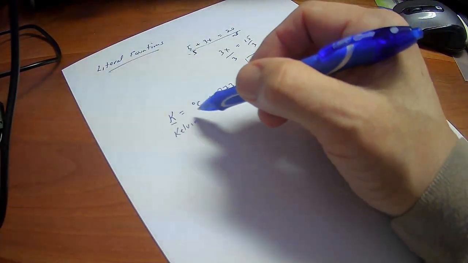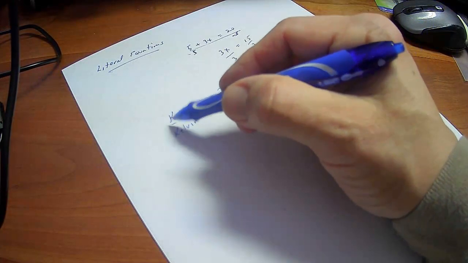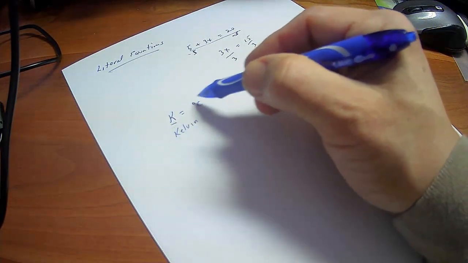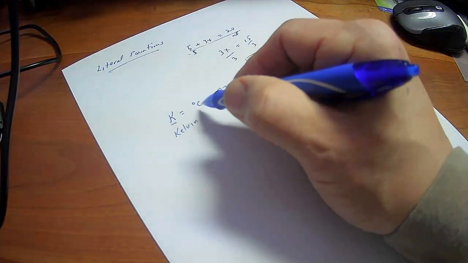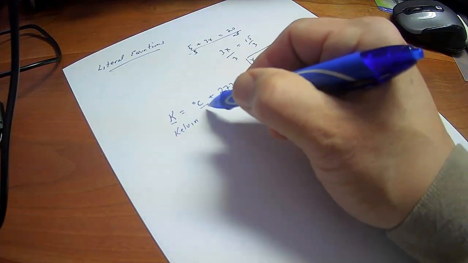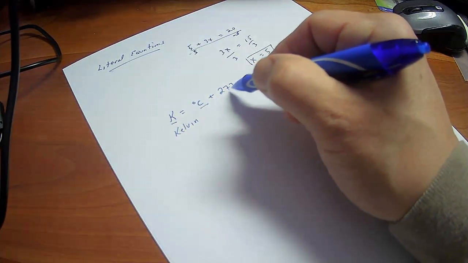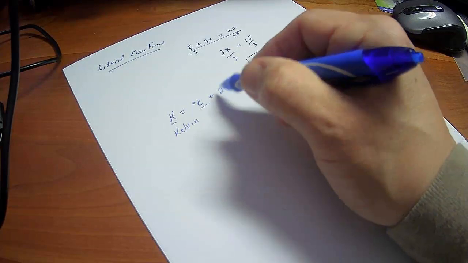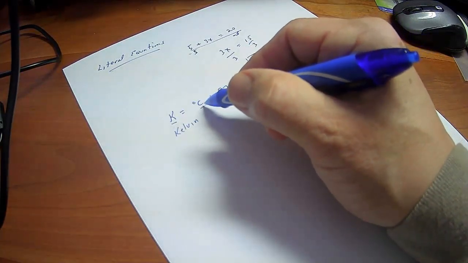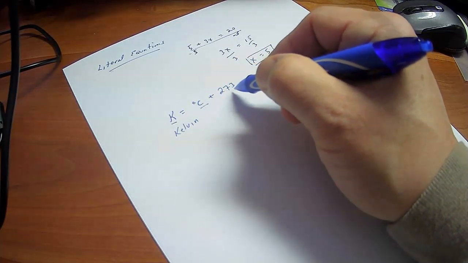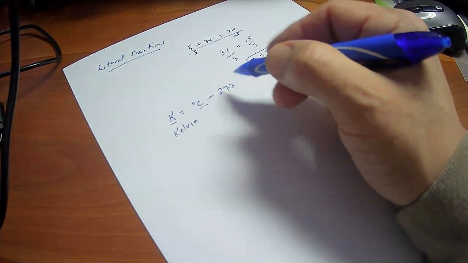So, for example, the very simple one here would be Kelvin temperature units is equal to degrees C plus 273. And degree C is your centigrade or Celsius temperature, and 273 is the constant that relates these two things. So 0 degrees Celsius is 273 Kelvin. We don't say degree Kelvin, we just say Kelvin.